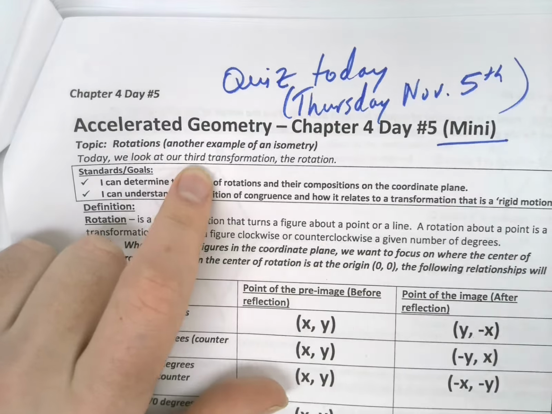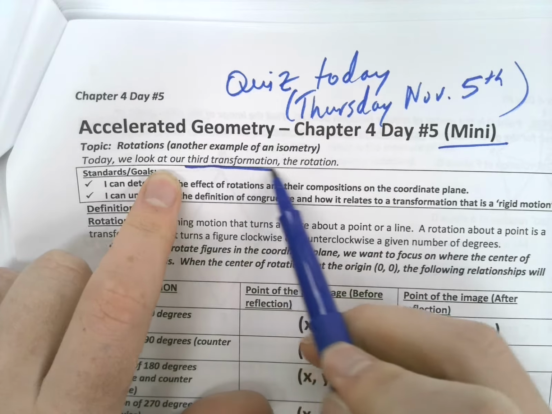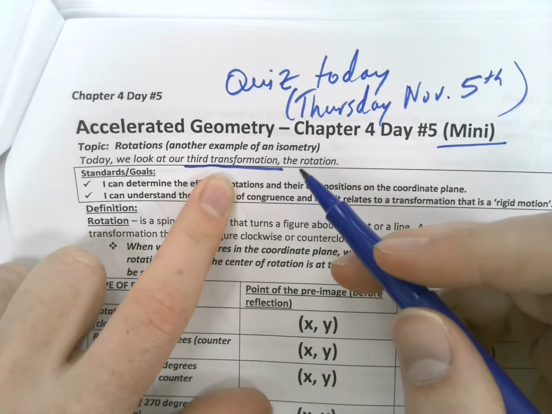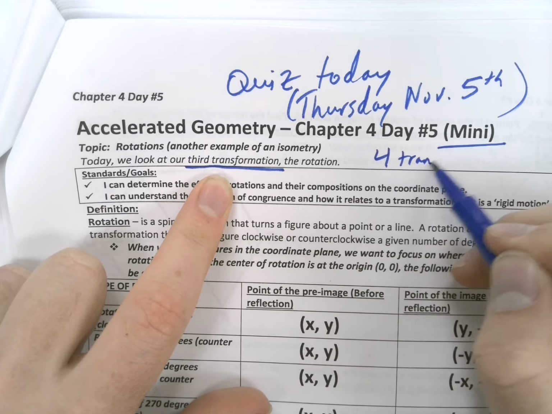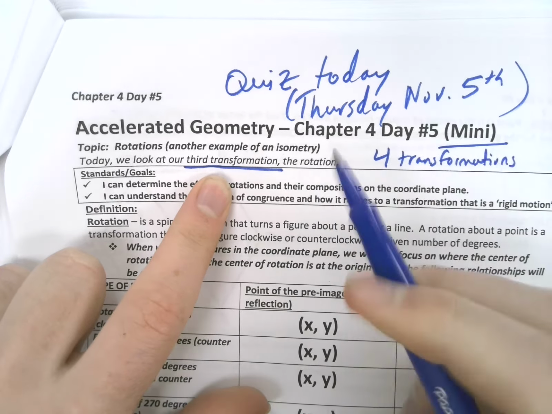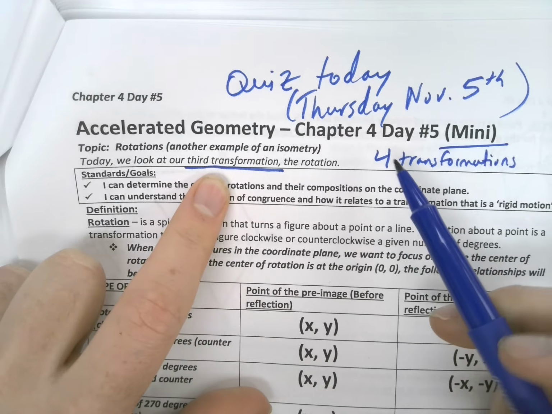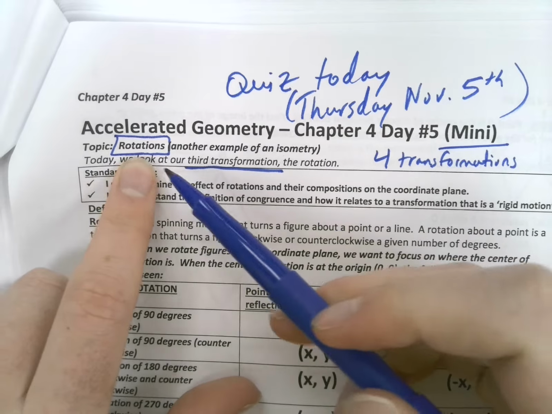But as for day 5, today we're going to be talking about another example of a transformation, our third. And if you're wondering how many of these there are, there are 4 transformations in total. This one is going to be rotations.